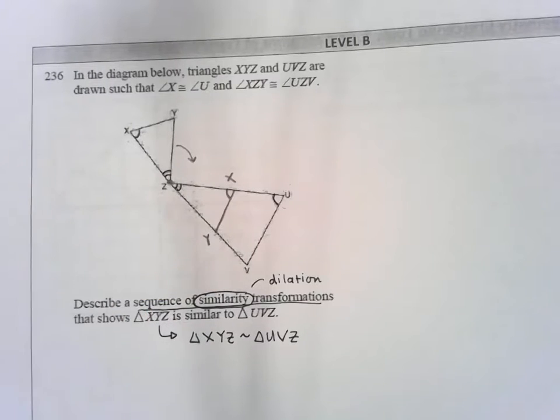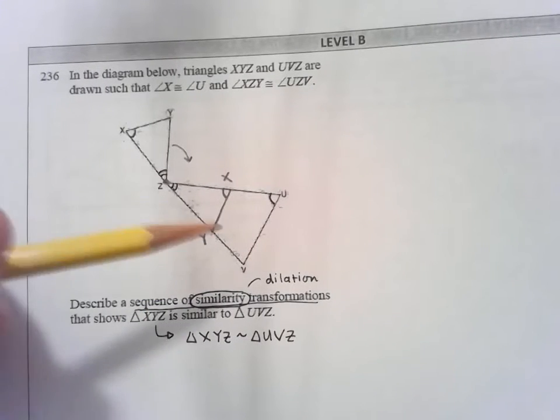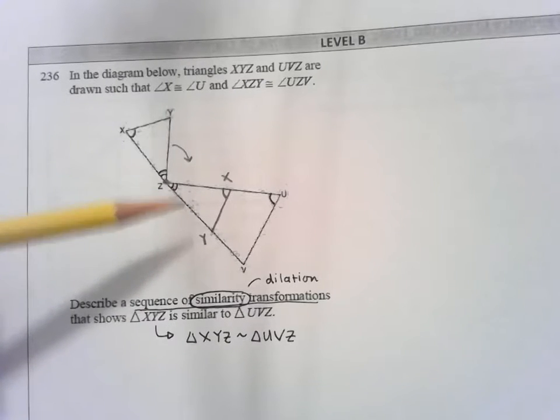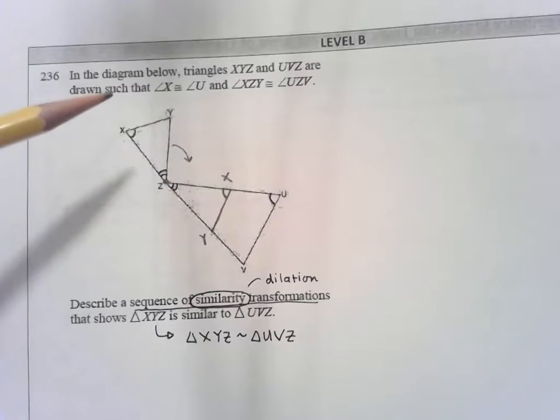Notice I didn't use any prime notation here, and I'm doing this in pencil. That's because this is just a step along the way. We haven't actually finished a transformation. We're just on track to getting to our transformation.